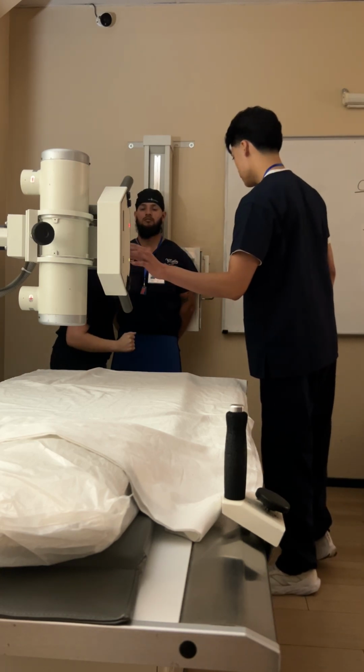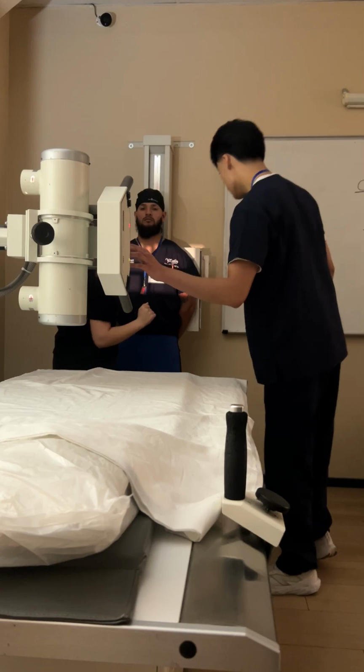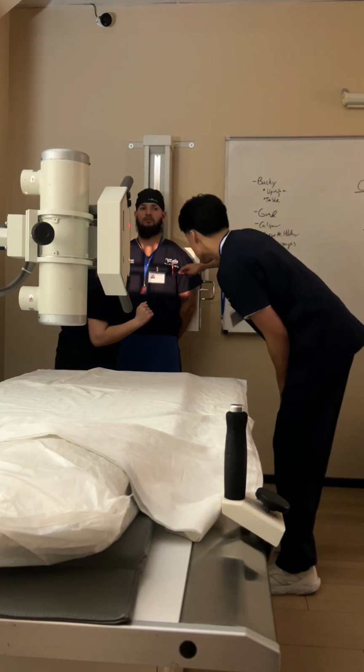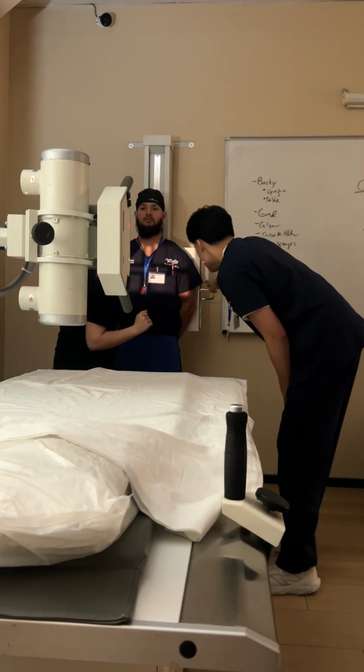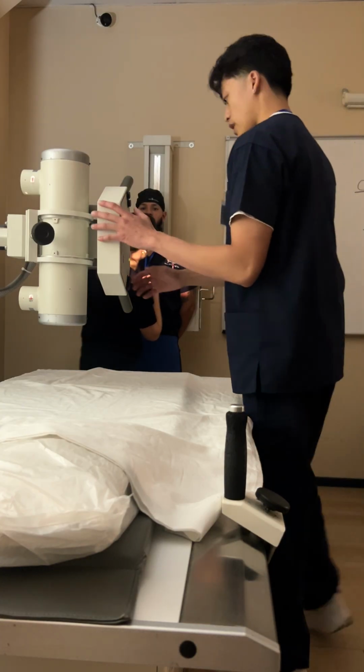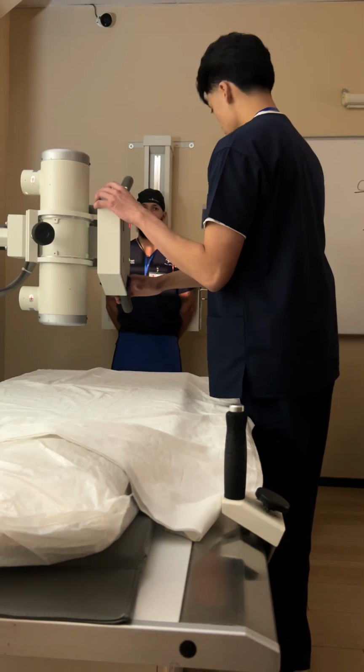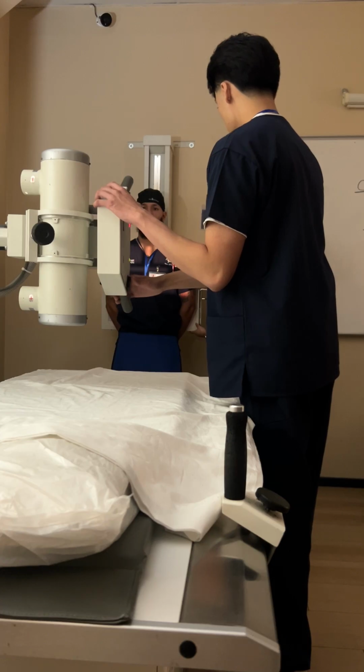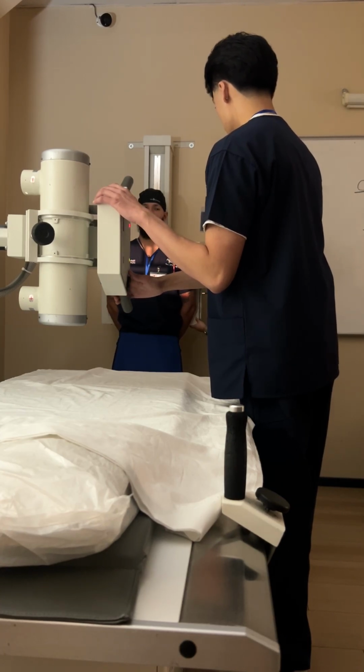And then for the trim part, how far out? Just about right here. Okay. Would you have them do that before or after? Usually, when you put them in position, they will automatically go that way, because otherwise their face will be right into the bucky.